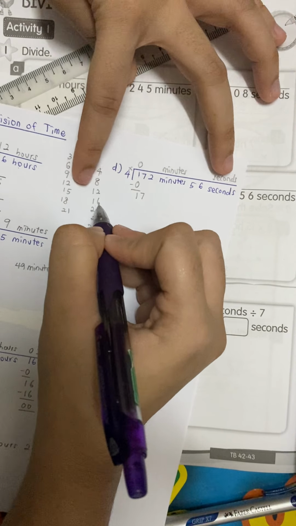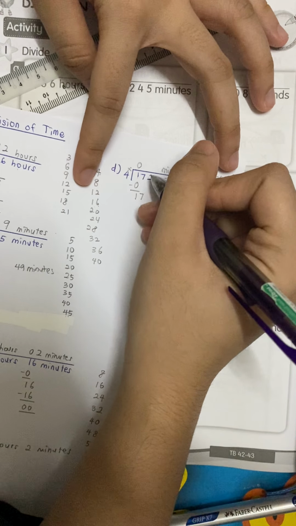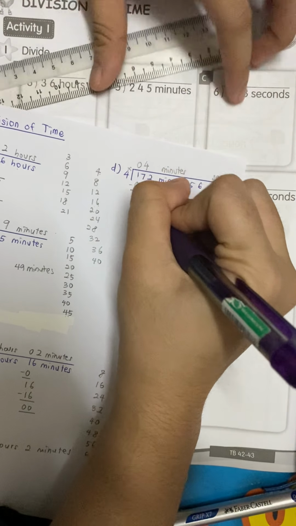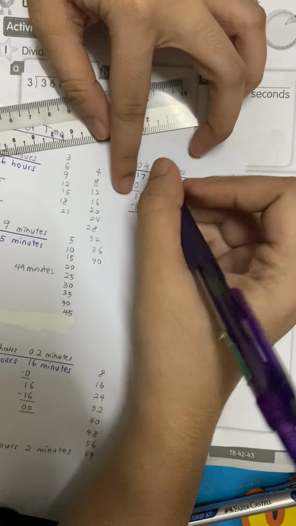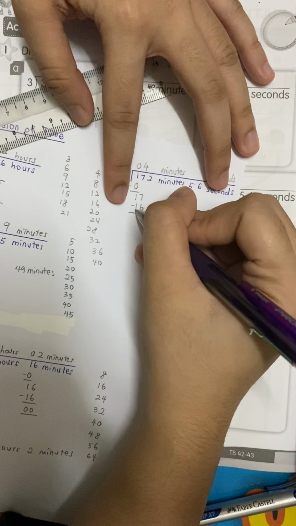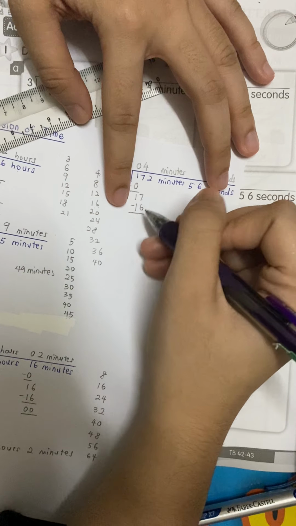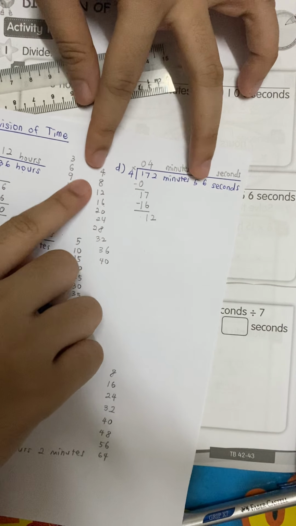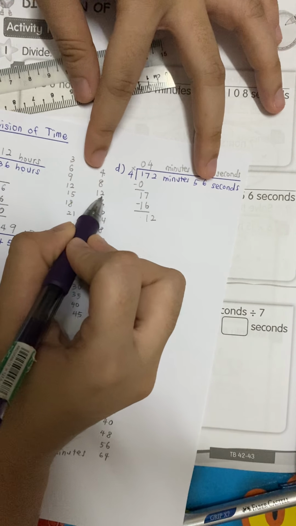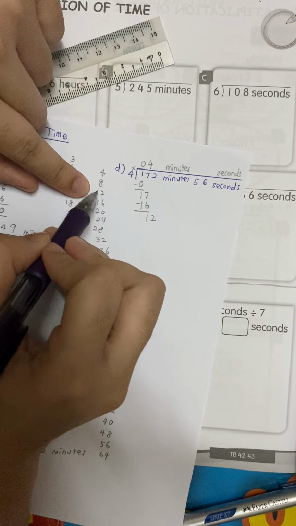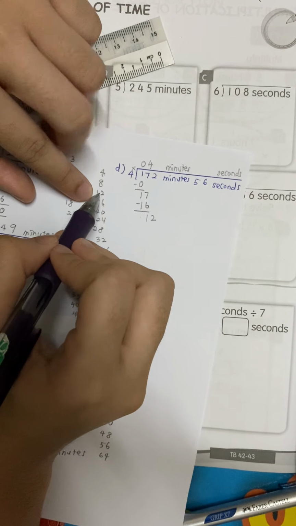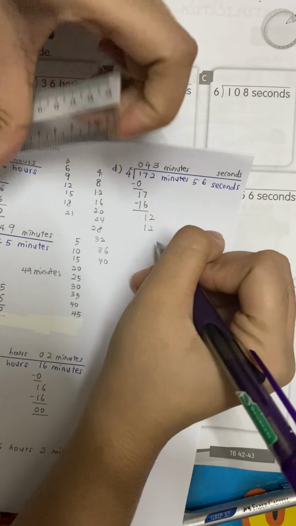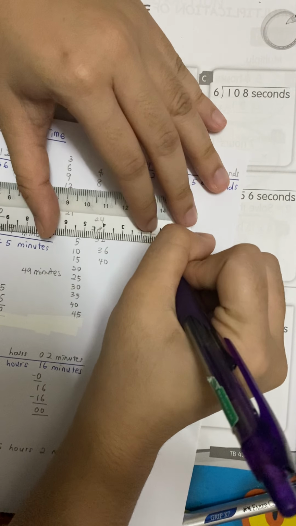1, 2, 3, 4. 4 times 4 is 16. Subtract as usual. 1 minus 1, zero. 7 minus 6, how much? 1. Okay, and then we put down 2. Now look at the timetable again. Which one do you get 12? I see here 12. 1, 2, 3. So 3 times 4 is 12. Ta-da! You got the answer.